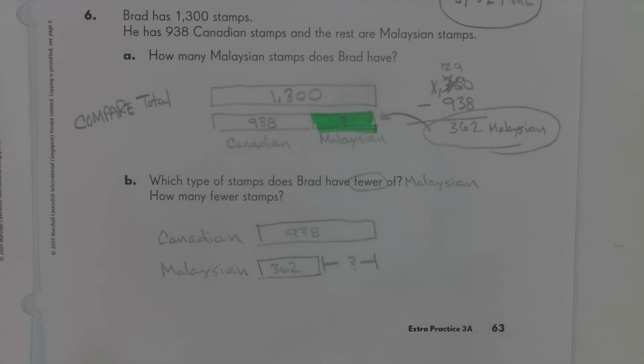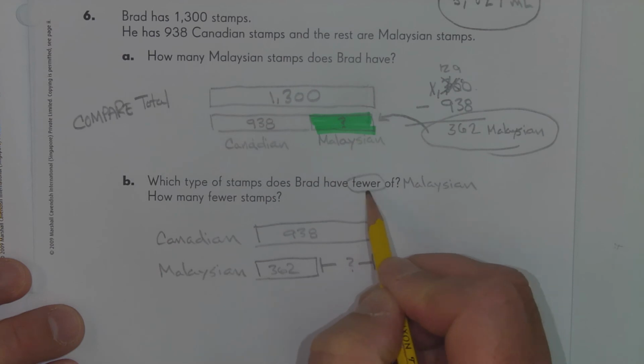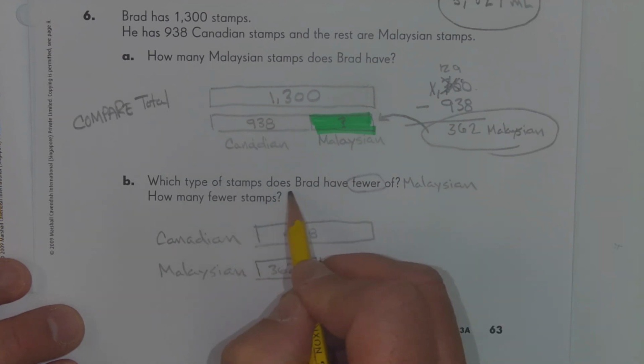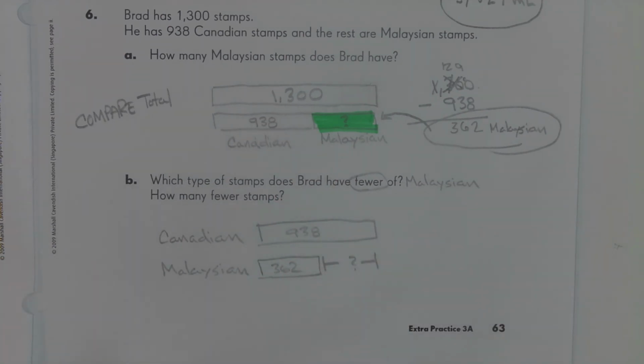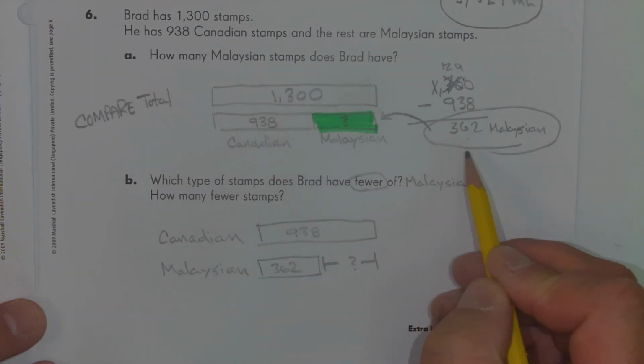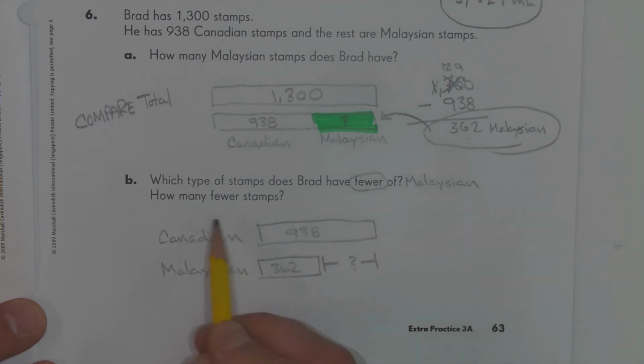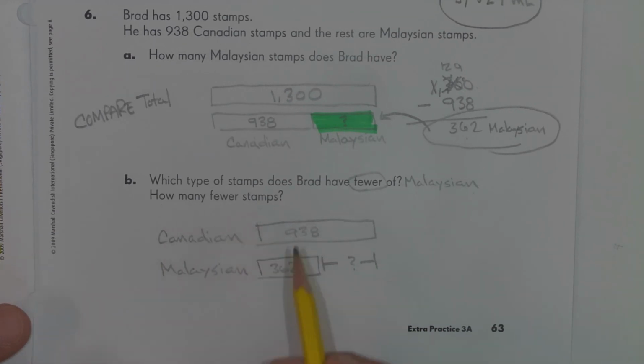So I set this one up as a comparison model also because it is a subtraction problem. And the first thing I'm going to tell you is this fewer tells me that they mean which type of stamps does he have the least of. And so when I look at the numbers 938 and 362, I know he has the least amount of Malaysian stamps. But then it says, how many fewer stamps does he have?